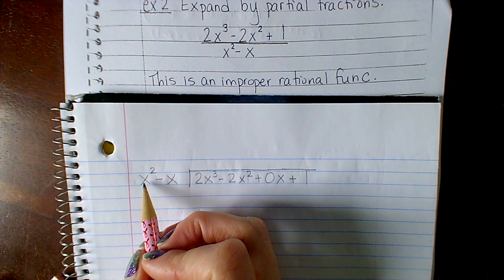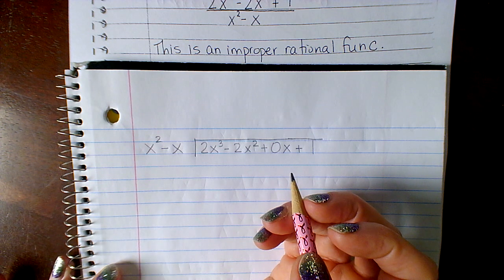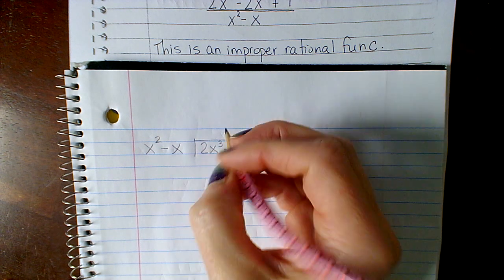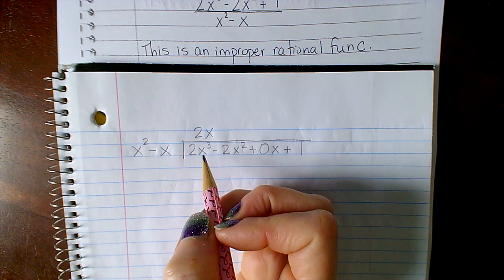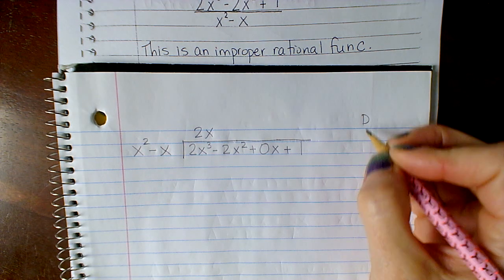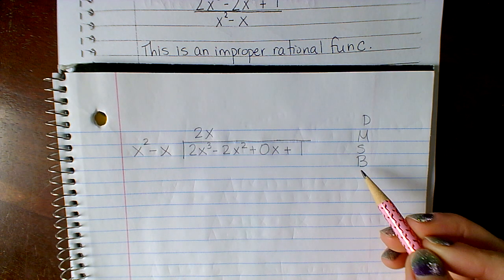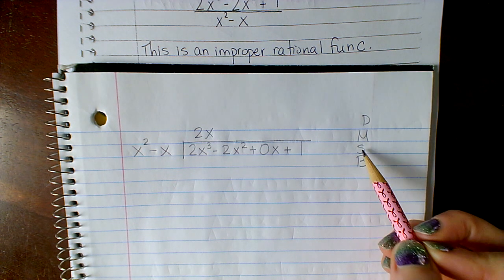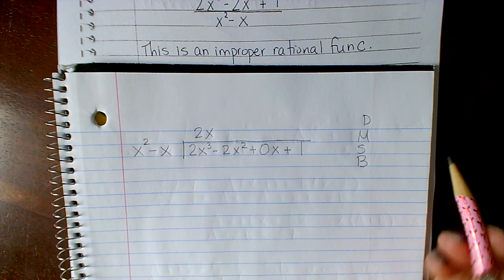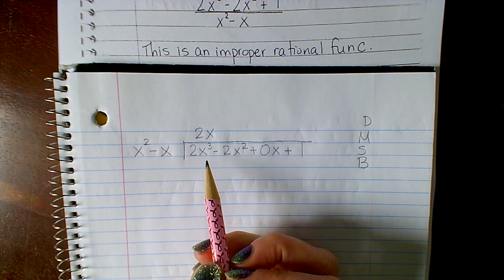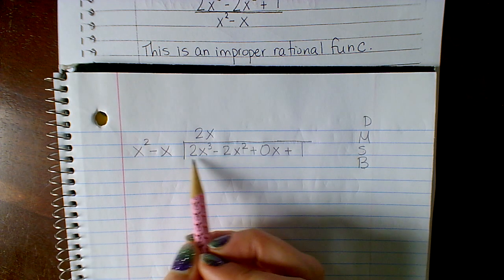What do I have to multiply x squared by to get 2x cubed? Well, I got to multiply it by a 2 and another x. So I need 2x. So remember, in the long division process, there is an acronym that you use for long division. Divide, multiply, subtract, bring down, and then repeat. Divide, multiply, subtract, bring down. Right? So I divided, and I did the division here by saying, hey, what do I have to multiply by? But really, I'm dividing this by this.